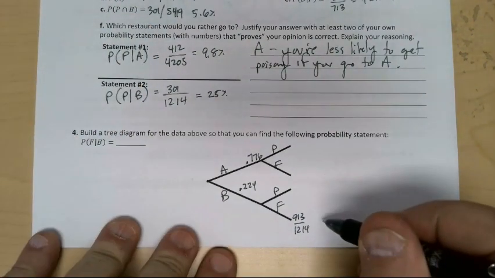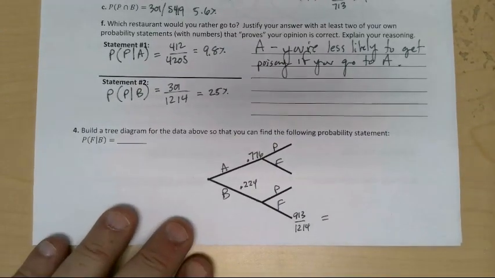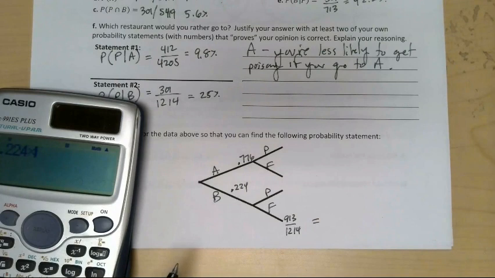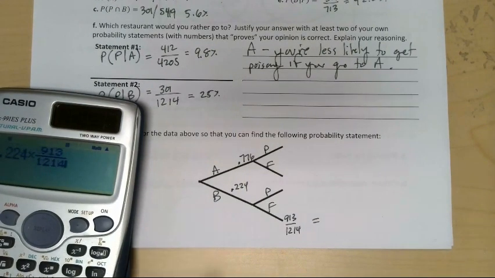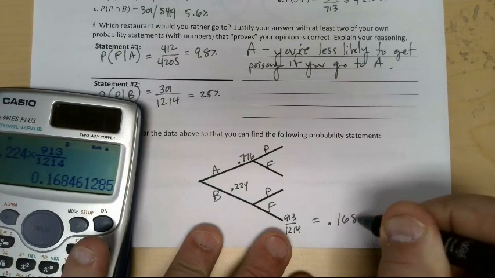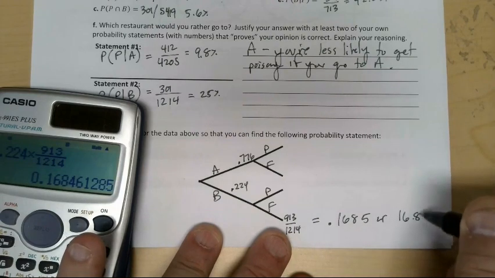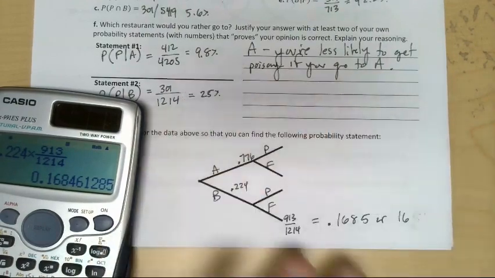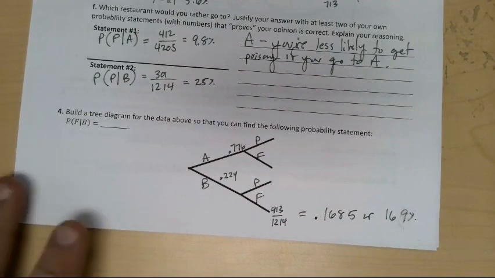Okay. Now, to find this probability, I'm going to multiply this times this. So if I go this 0.224 times this 913 over 1214, and if you change it to a decimal, you're going to get something really, really similar. I get 0.1685 or 16.85%, or 16.9 if I stick with just one decimal. Okay, guys, and that is the first page.